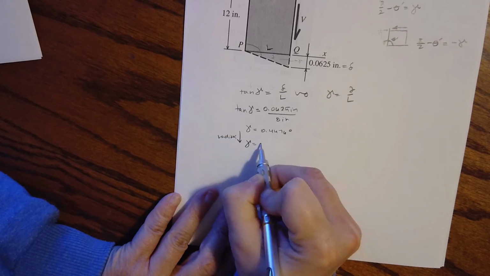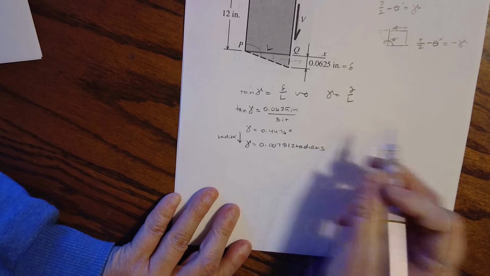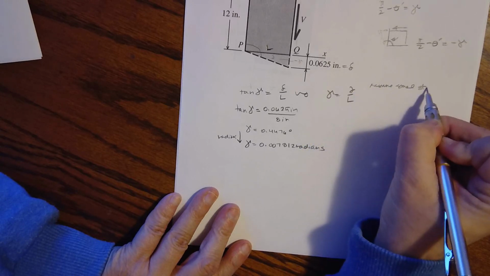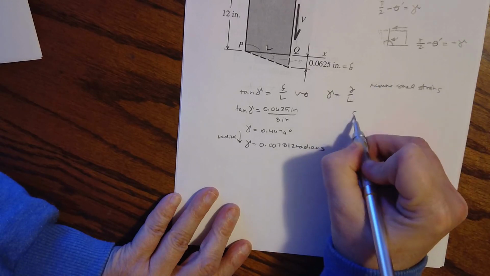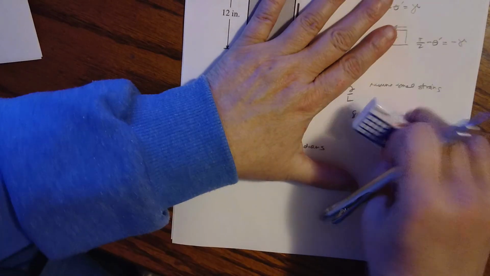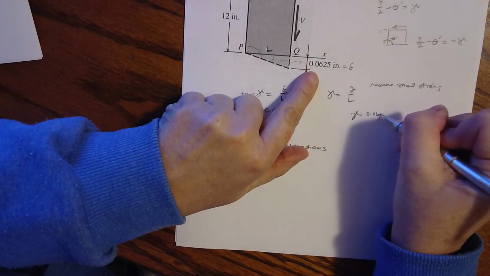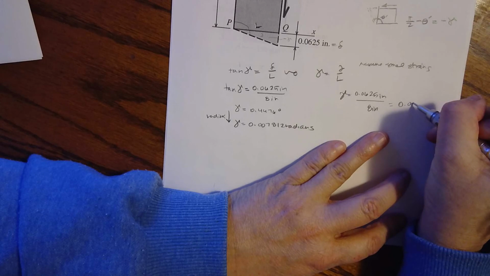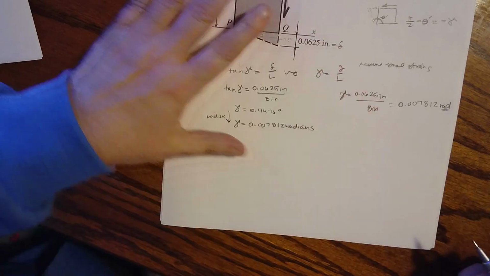So gamma equals 0.007812 radians. Okay? Now, if we assume small strains, then we can just go straight to gamma equals delta over L. So gamma equals 0.0625 inches divided by 8 inches, okay, equals 0.007812, and the radians are the unit.